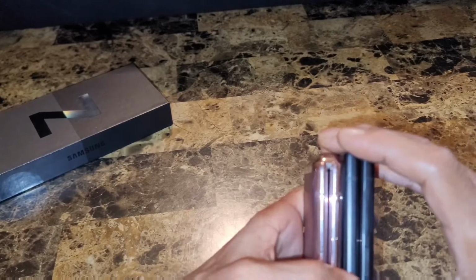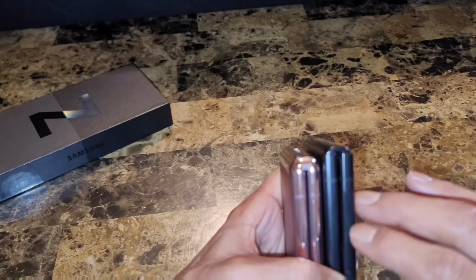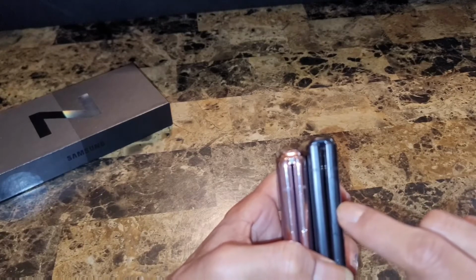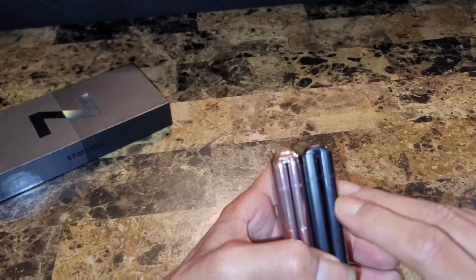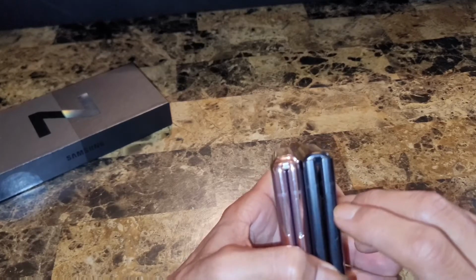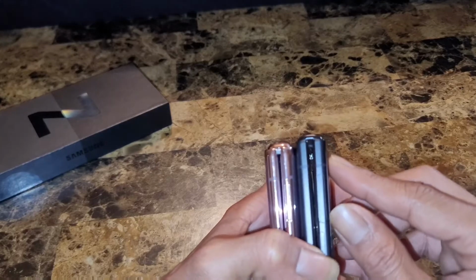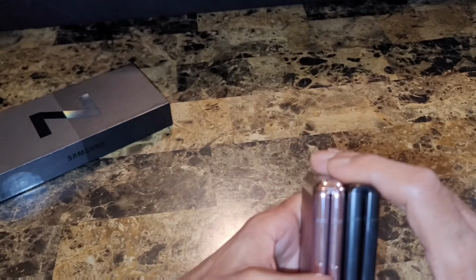So there's a difference there, and I'm still trying to figure out what this little slot is here. I noticed that even in the Samsung Galaxy keynote, when they were introducing the phones, I don't know what that is. If anybody knows what that is or can figure out what that is, let me know down in the comment section below.